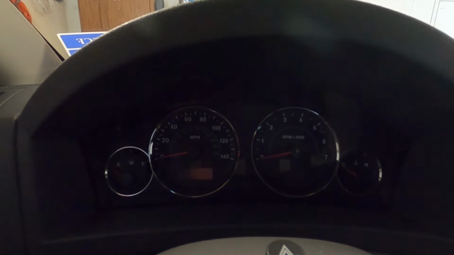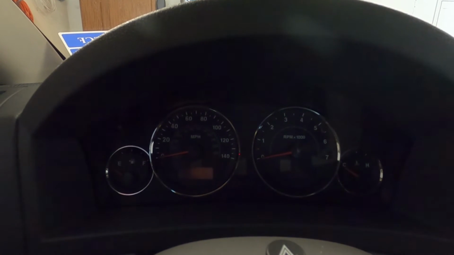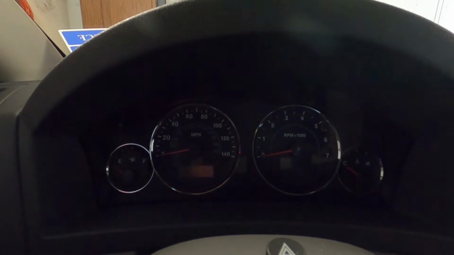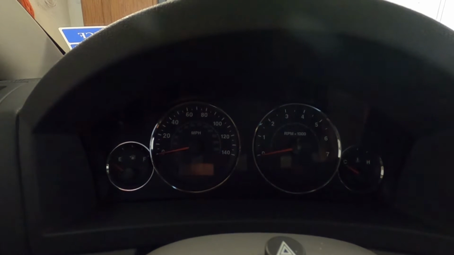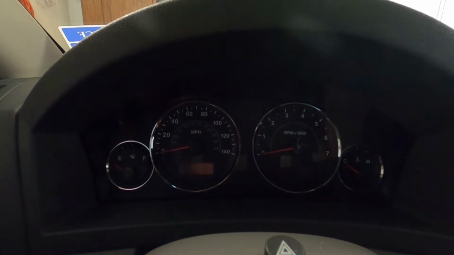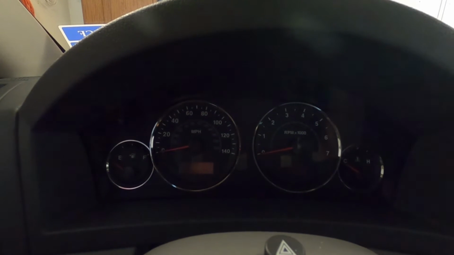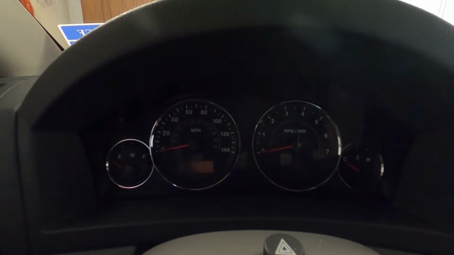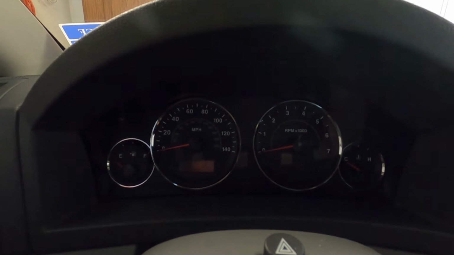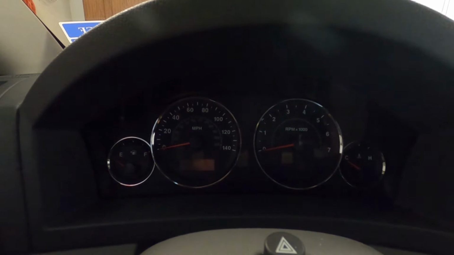I'm going to show you how to display the DTC code report on your instrument panel. If you're having an ABS warning light that is staying on, this is what this video is about. I got it corrected. It was the right-hand wheel sensors. I replaced them both, and I don't have the ABS light on anymore.